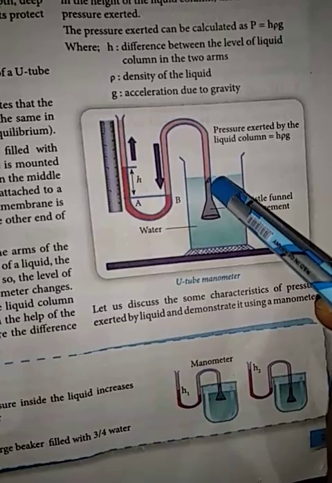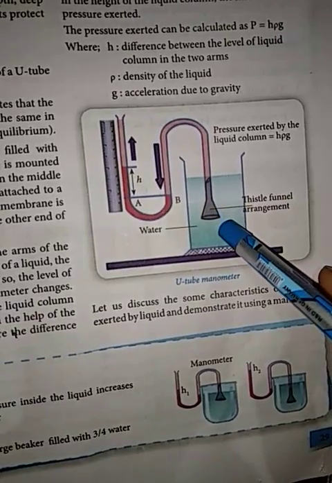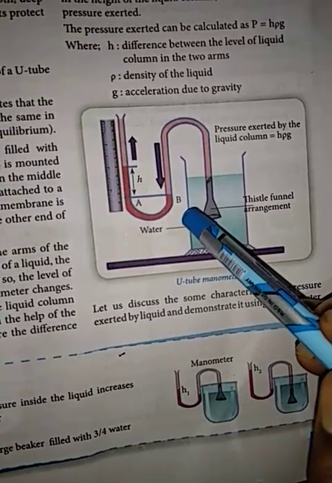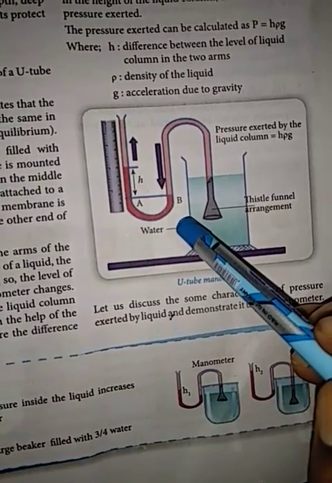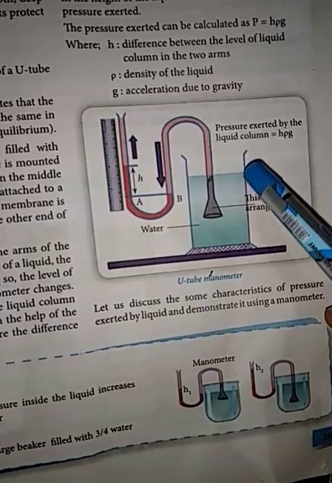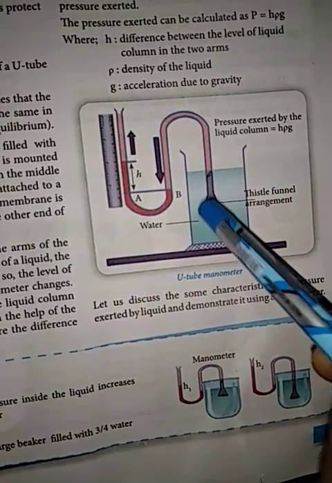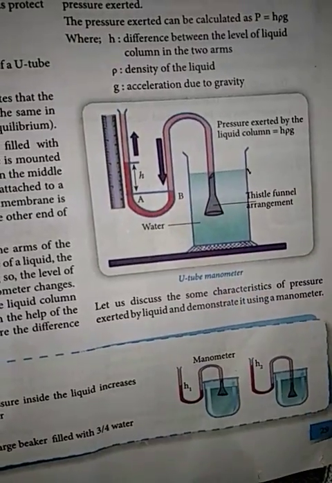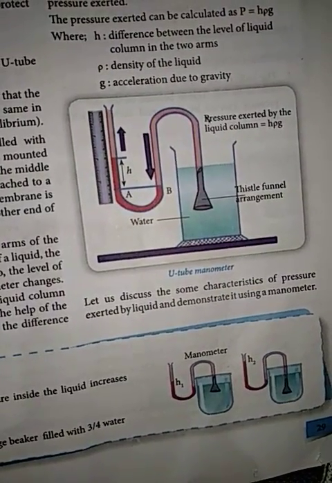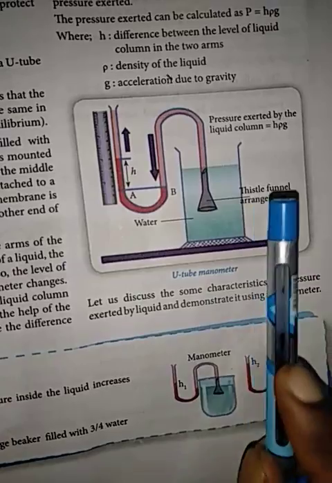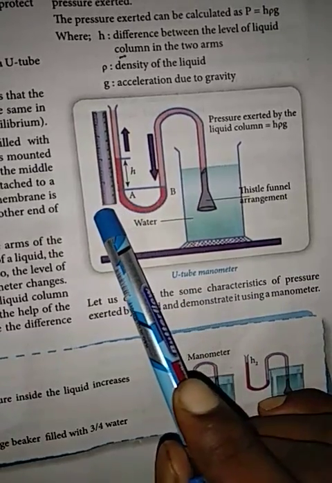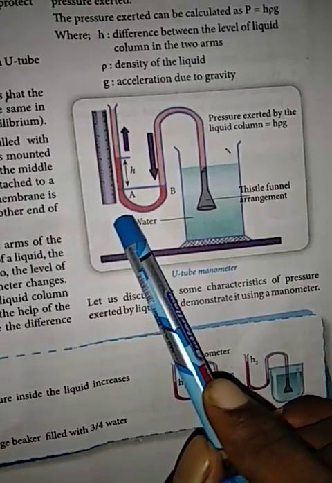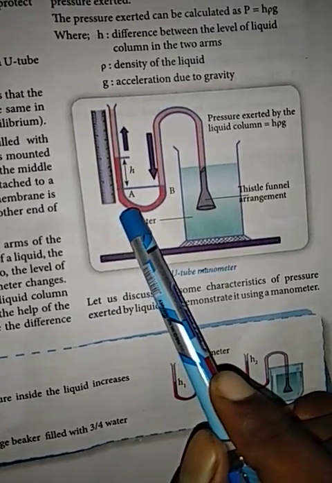When the piston funnel is entered into the water, into the liquid, the level of liquid in two arms of the manometer changes. The difference between the levels of the liquid column in two arms can be measured with the help of the scale attached to the U-tube. The more the difference in height of the liquid column, the more will be the pressure exerted.